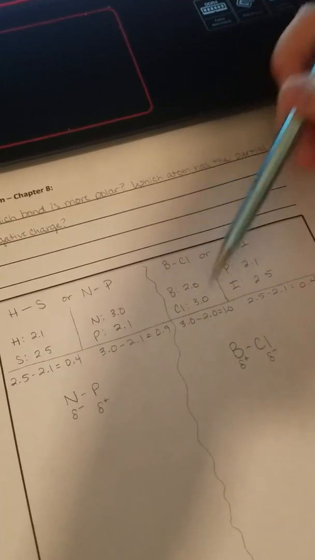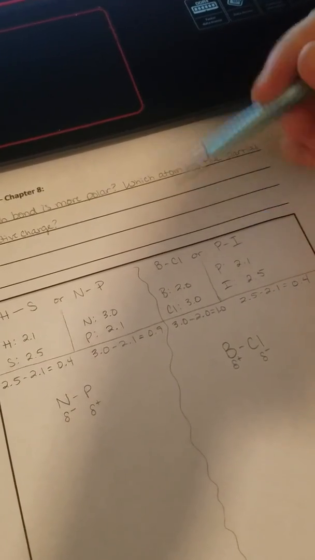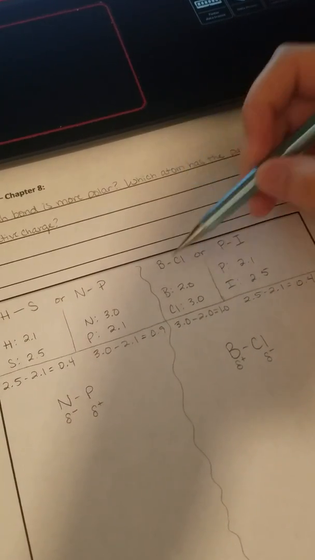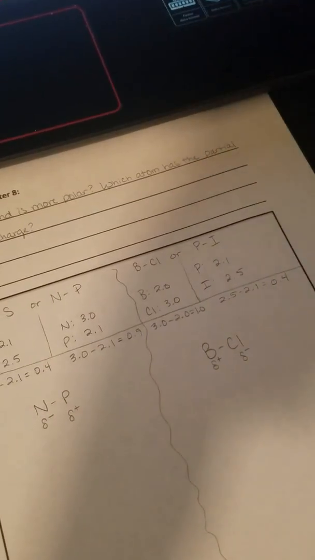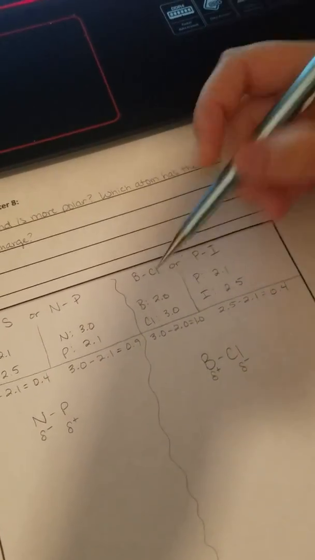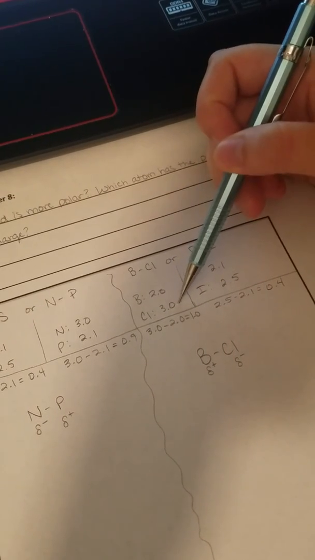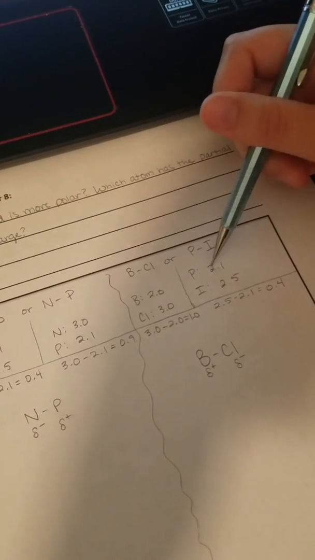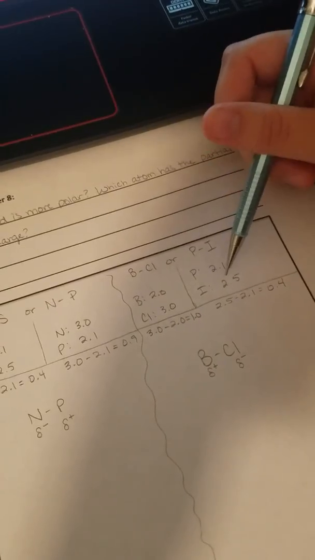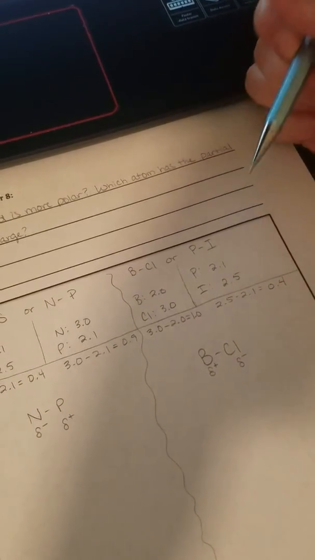And then for the second one over here, we have the boron and the chlorine, and then phosphorus and iodine. The boron is going to be a 2.0 electronegativity, the chlorine is going to be 3.0, the phosphorus is going to be 2.1, and the iodine is going to be 2.5.